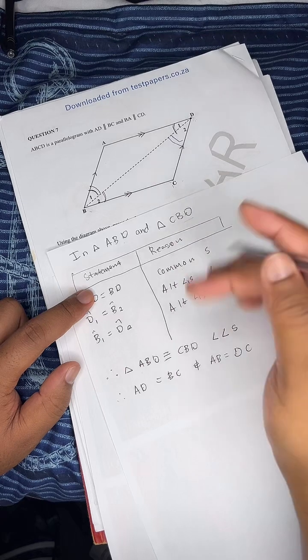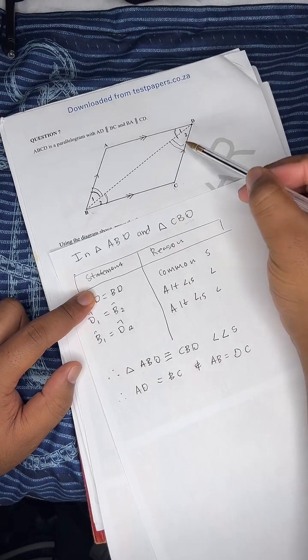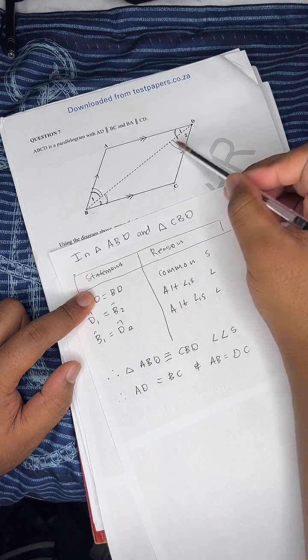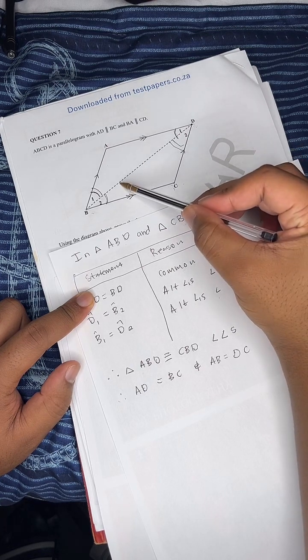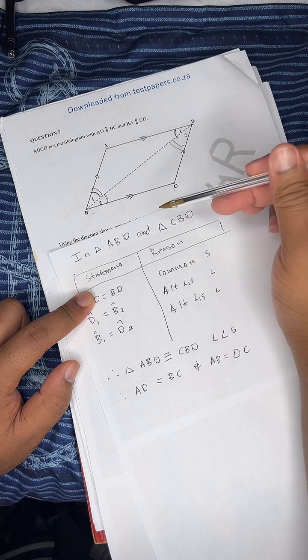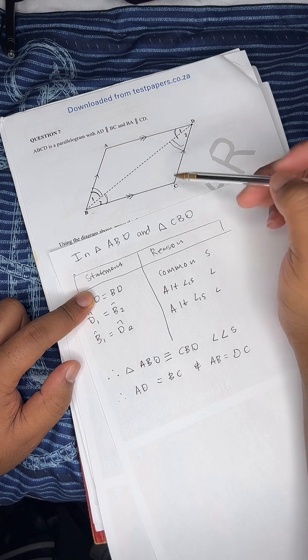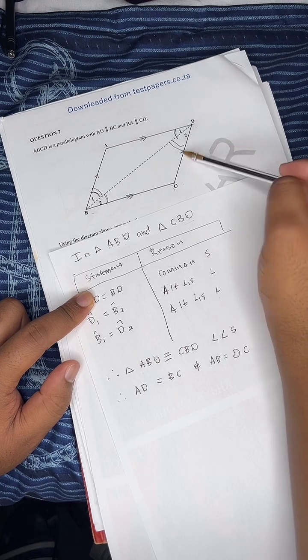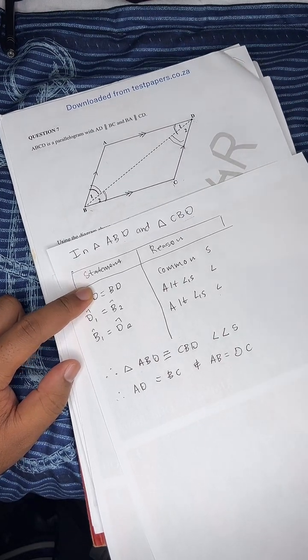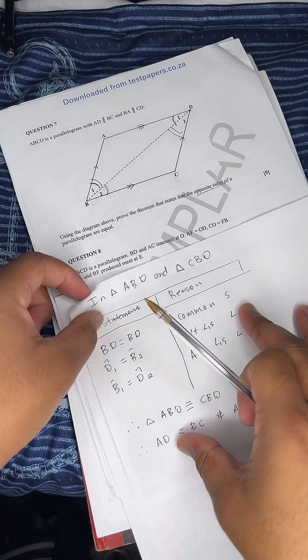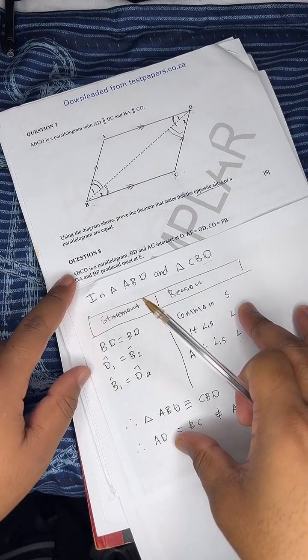So through the law of congruency, guys, if you can prove that two angles and one side of two triangles are equal, then this will lead you to tell that these parallel sides which are opposite to each other are equal. Okay, this is through the congruency law. I hope you got it. So I think we can move to the next question, which is question 8 now.